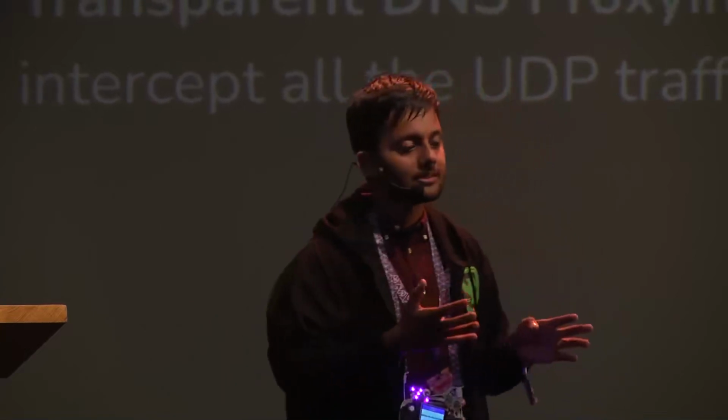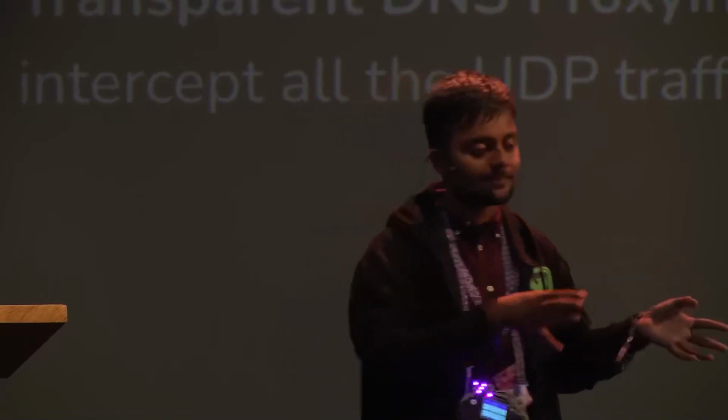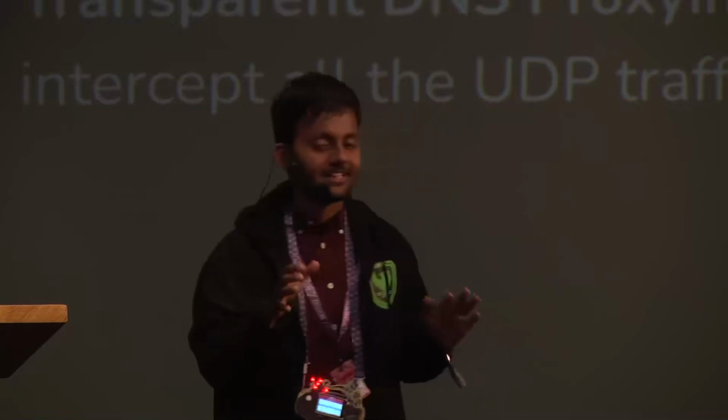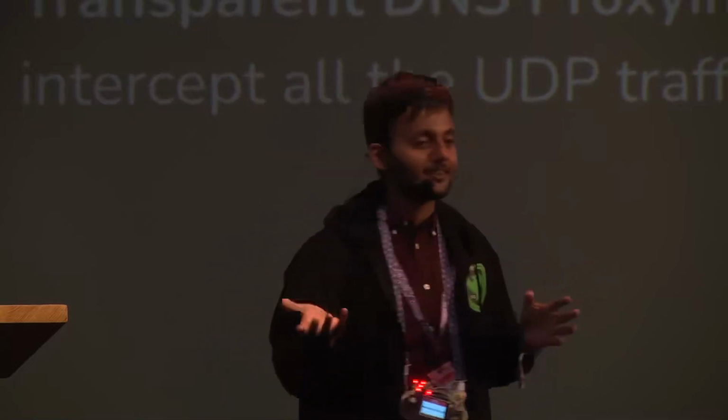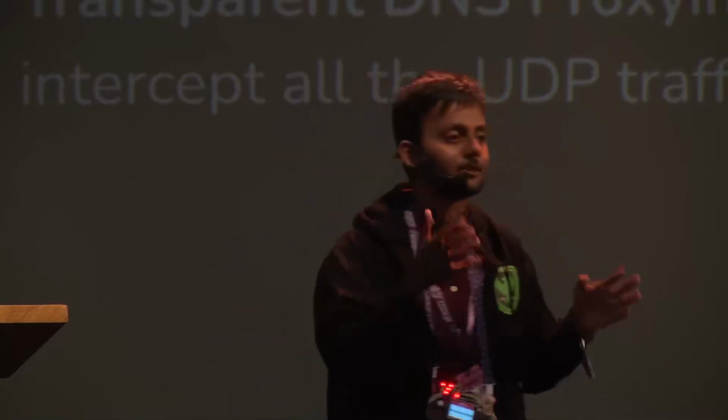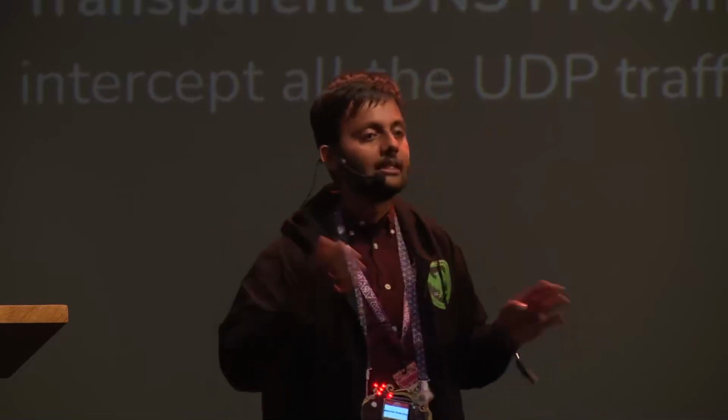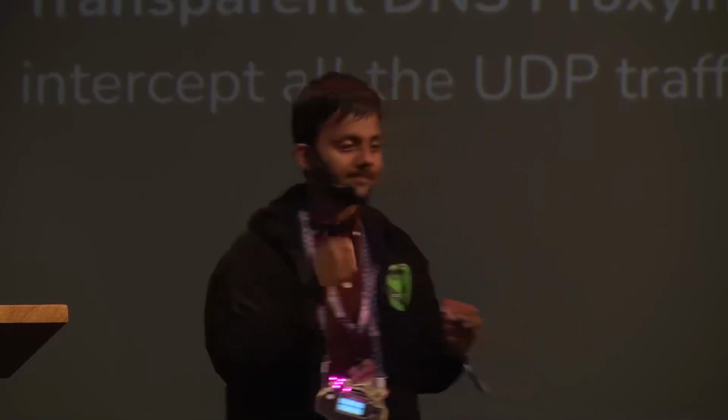So here comes the technical part of it. DNS works on port 53. Every machine has about 65,000 ports, and using these ports, your machine makes connections to the outside world. DNS, or the domain name system, works on a particular port, port number 53.